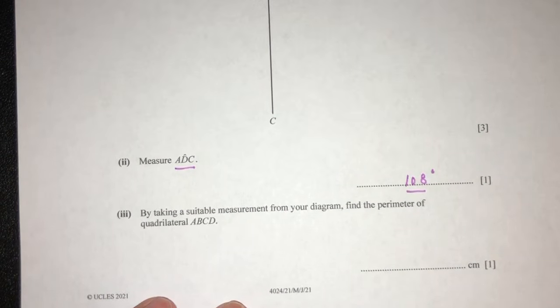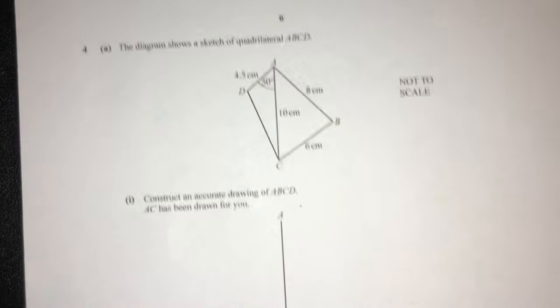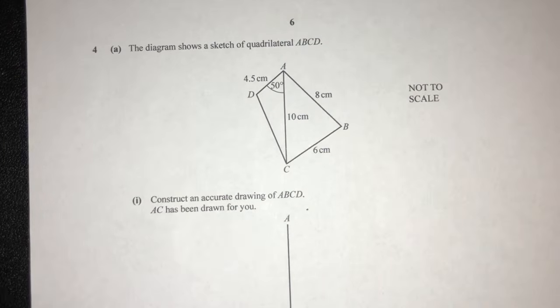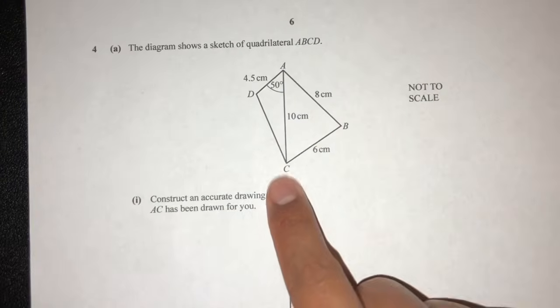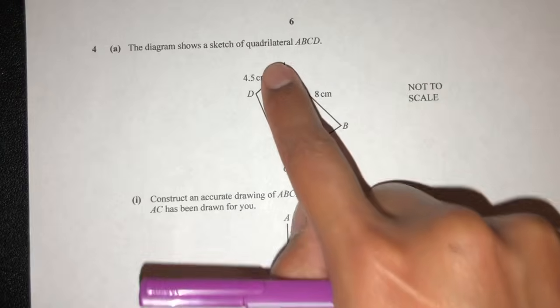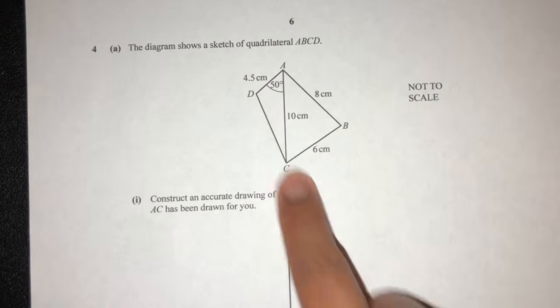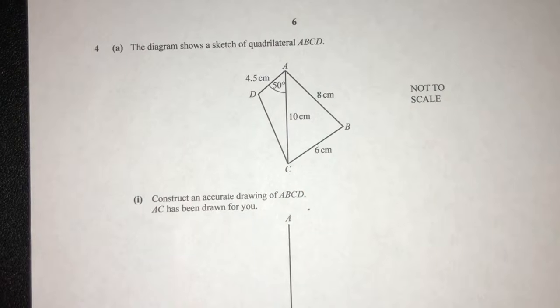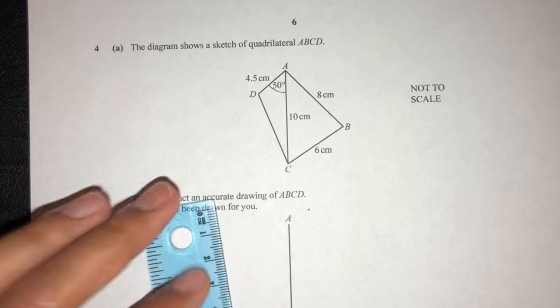Now, by taking a suitable measurement from your diagram, find the perimeter of ABCD. So that will be this, this, this, and this. We have to find this length through measurement. So let's see if we can find this here.